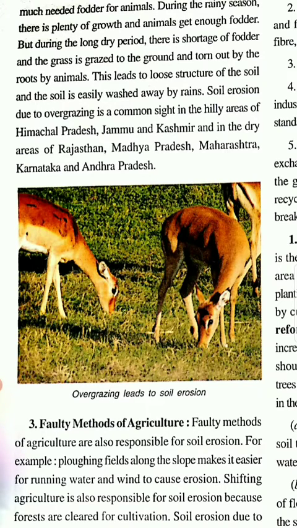Sometimes farmers do not know the best suited techniques for their land, so they use faulty methods. For example, plowing fields along the slope makes it easier for running water and wind to cause erosion. If we plow the field along the slope, the soil easily slides down. It becomes easy for running water or wind to slide the soil down the slope, and it causes erosion. Shifting agriculture is also responsible for soil erosion, because forests are cleared for cultivation.